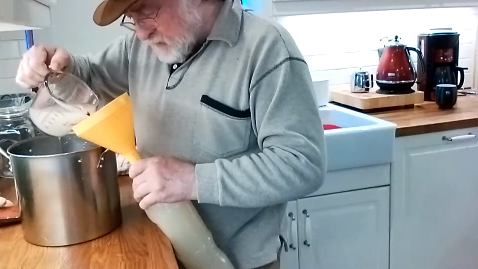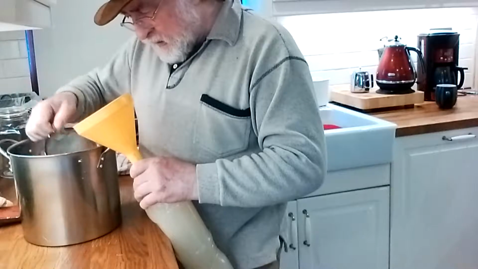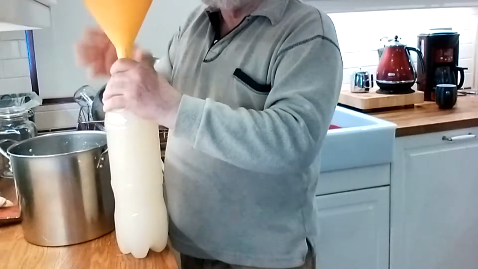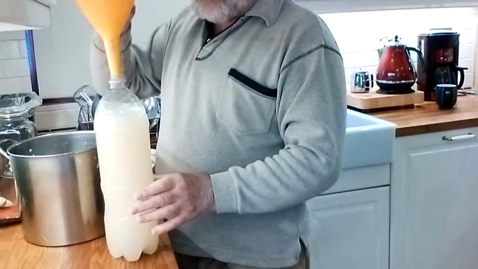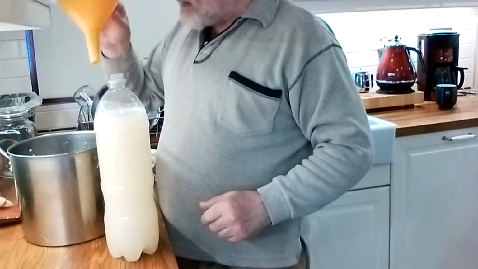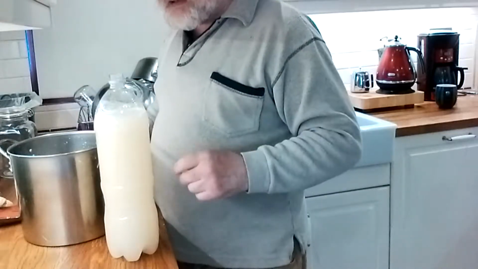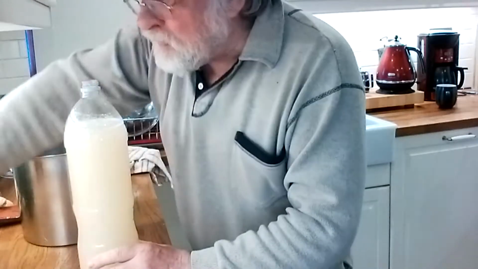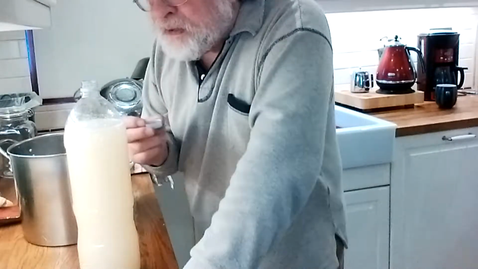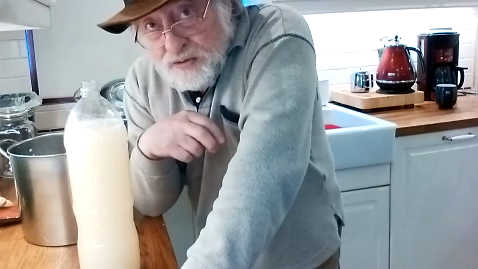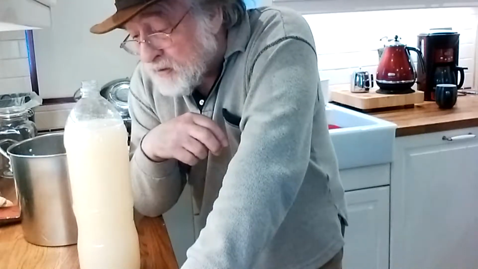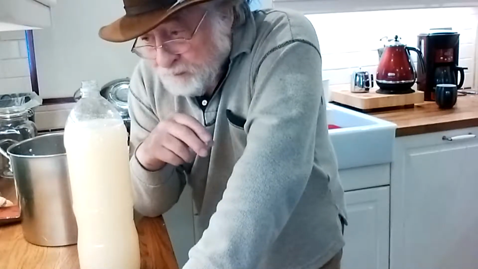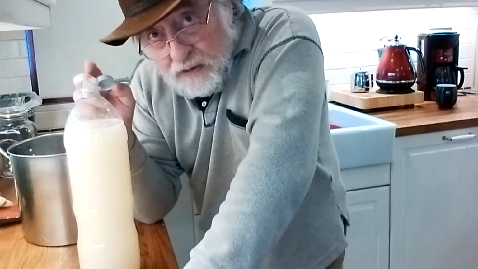Now, the reason we're almost there is you don't go right to the top of the bottle. You leave a gap. And the reason you leave a gap is because this mixture is, relatively speaking, explosive, gaseous, and you will need to release the gases from time to time as it ferments. They call this process burping. I could do that myself sometimes.